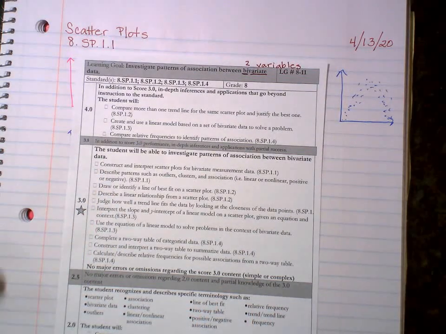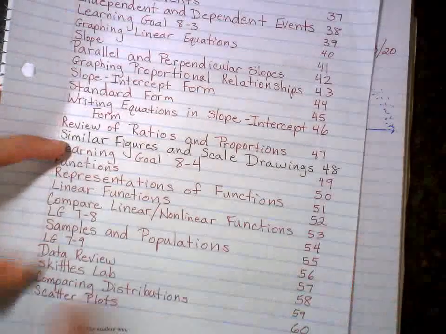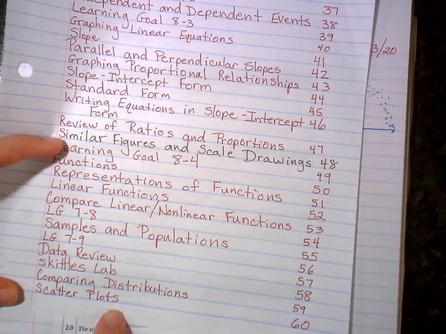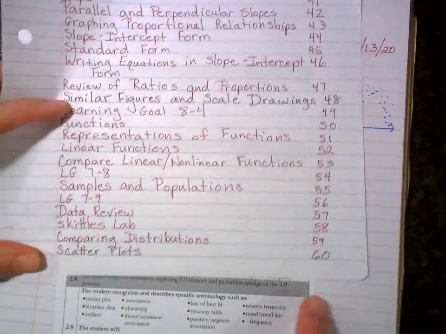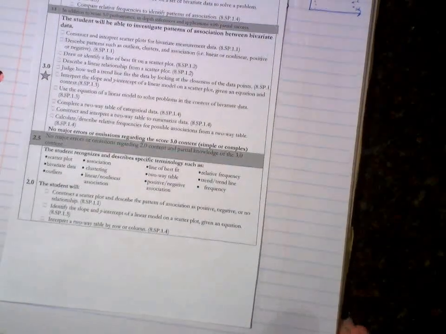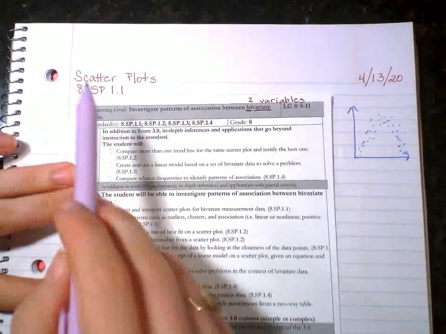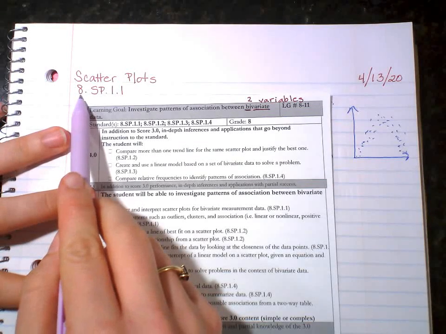All right, so today we are talking about scatter plots. I already wrote scatter plots in the front in the table of contents on page 60. And then I turned to page 60, wrote it in the bottom right-hand corner, titled it, and put the date. So as you can see, we are back to 8th grade standards.